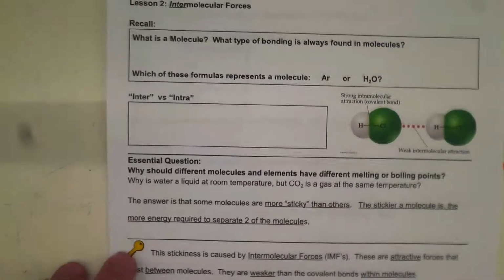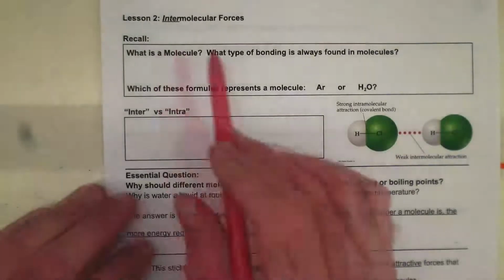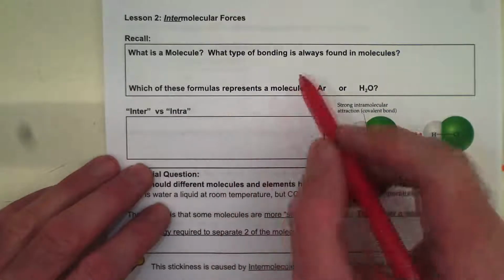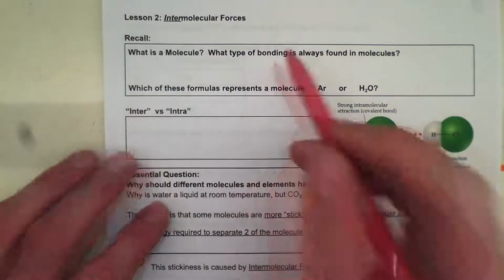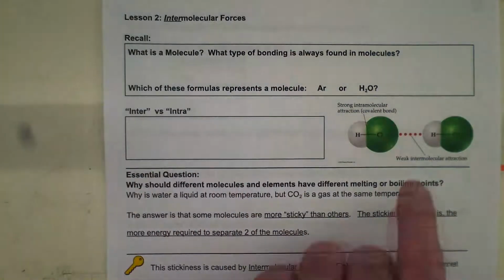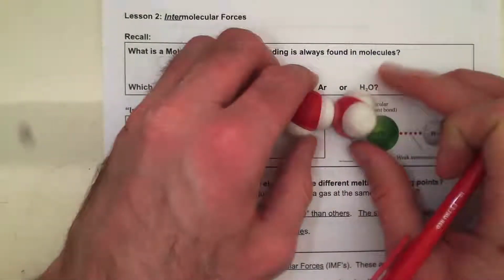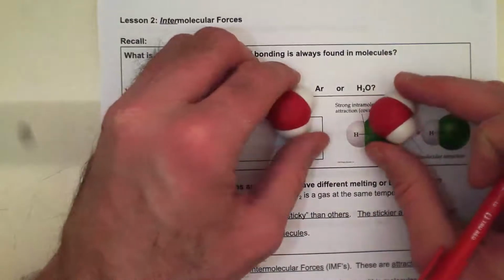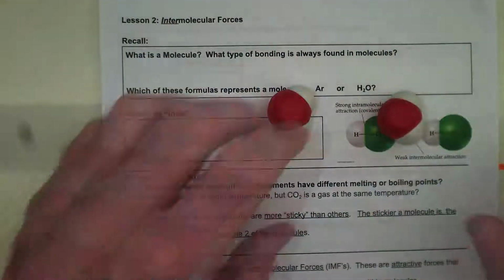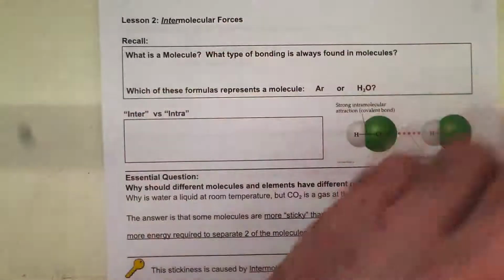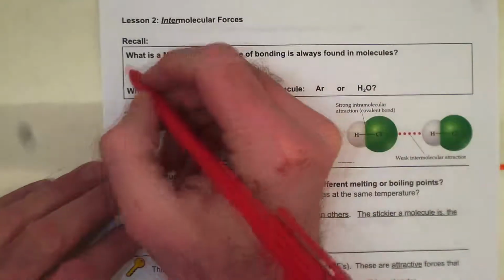So it's helpful to remember a couple things about this word. One, what is a molecule? A molecule is a group of atoms that are covalently bonded. So this is a molecule. I've got some water molecules right here, with my red oxygen and my yellow hydrogens. Molecules are individual groups of atoms that are covalently bonded.